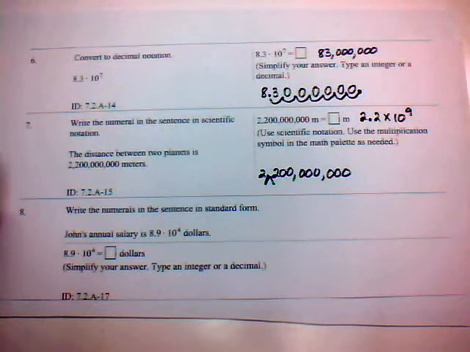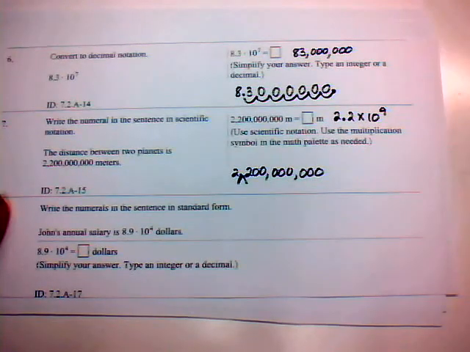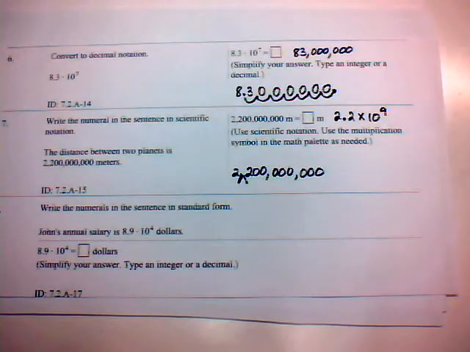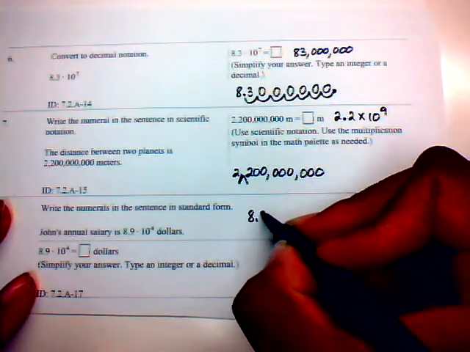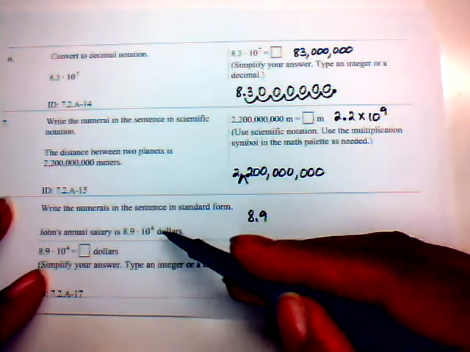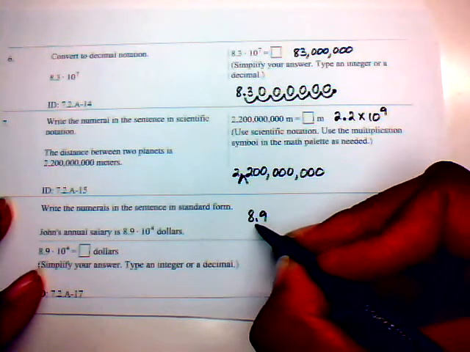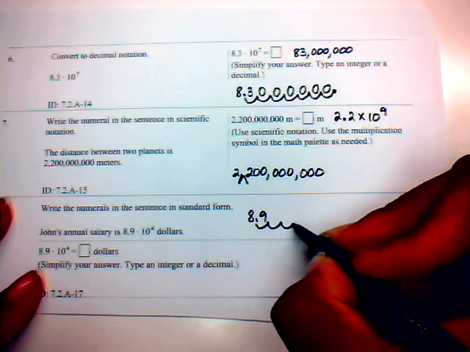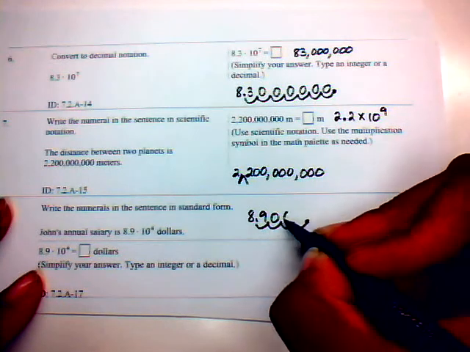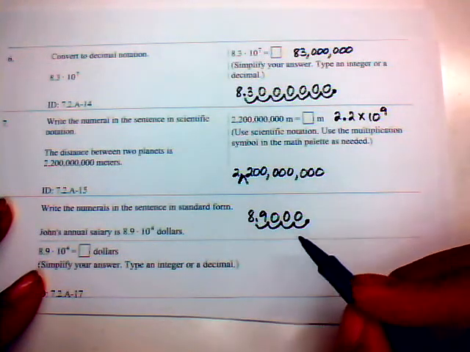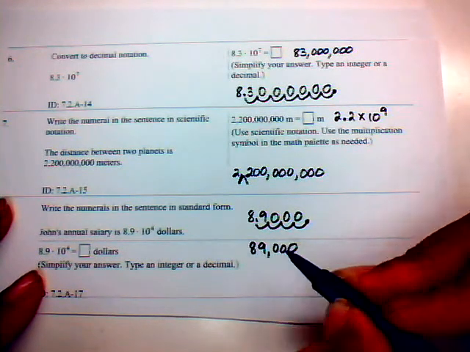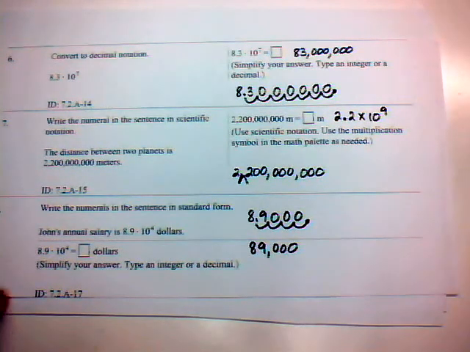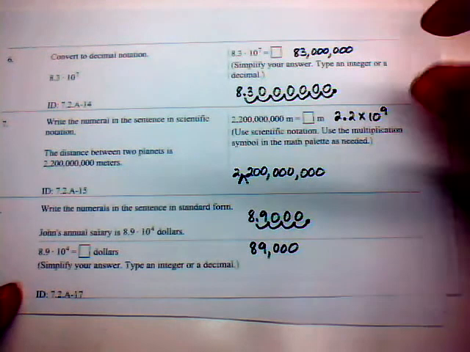Okay. Problem number 8. Write the numerals in the sentence in standard form. Okay. John's annual salary is 8.9 times 10 to the 4th. The exponent for the 10 is the 4, so we need to move this decimal point in 8.9, 1, 2, 3, 4. And then add 3 zeros behind it, so it will be 89,000. So John's annual salary in standard form will be $89,000.